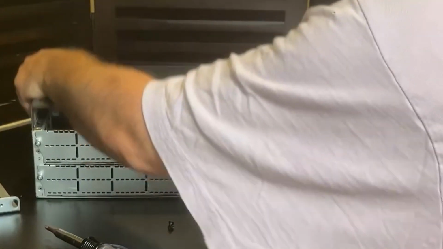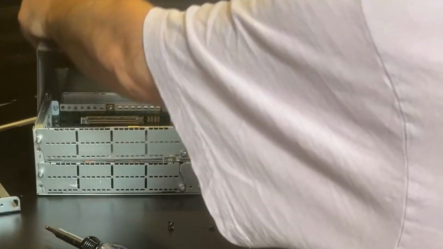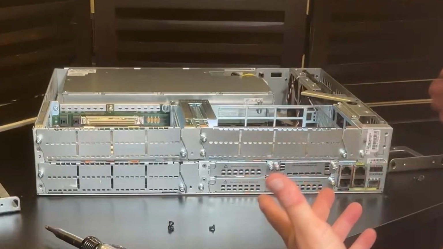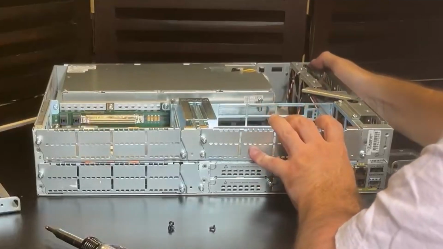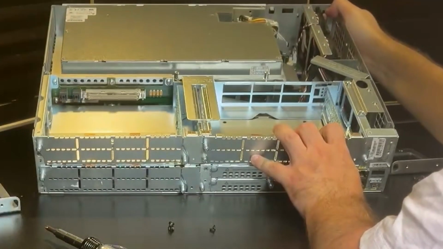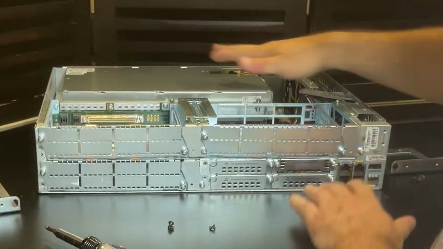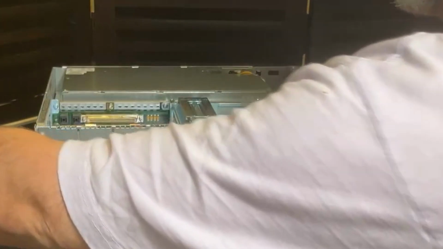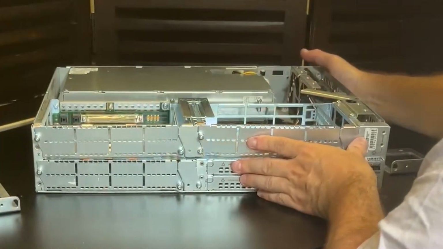There we go. And then we are greeted by even more stuff to kind of limit our view here. So next we have to remove this power supply. So let's make a little room here. Actually, turn this around.